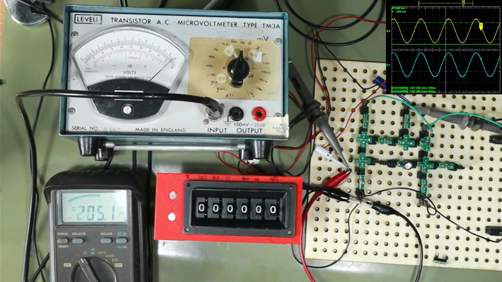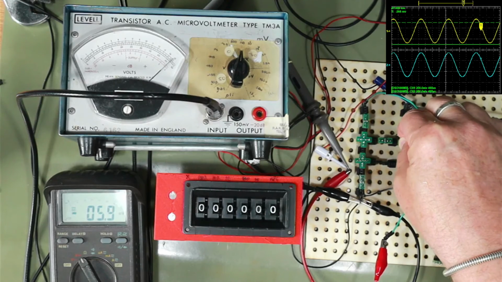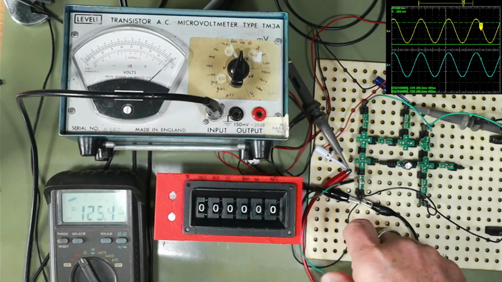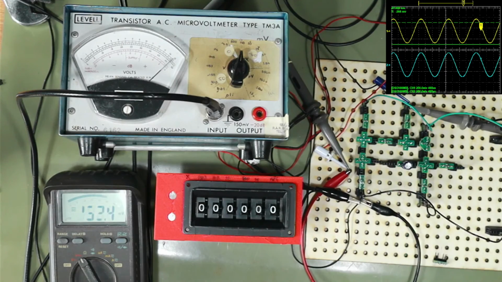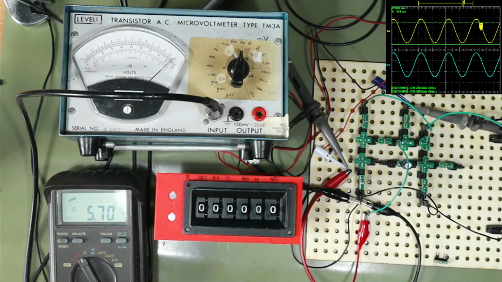Something funny with that lead. Try another one. The voltage on the base again. If I can find the hole. What is going wrong? Right, there we go. What did we calculate it at?